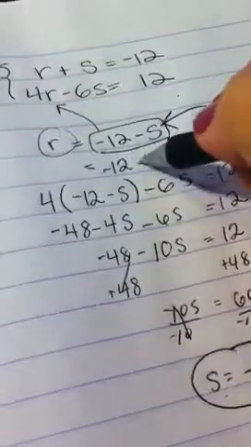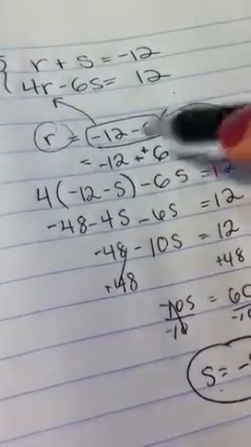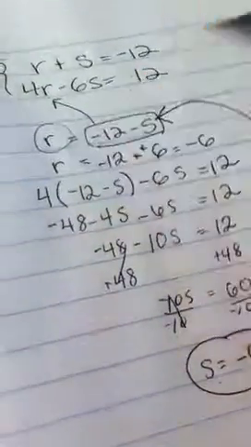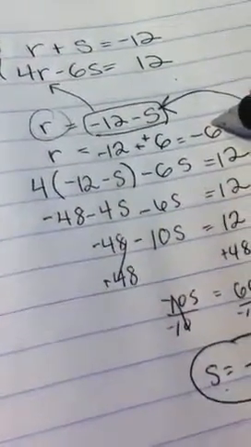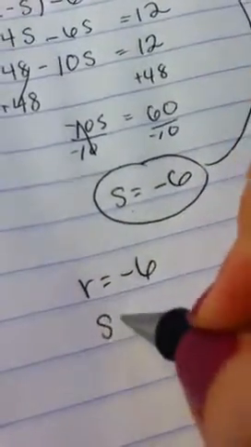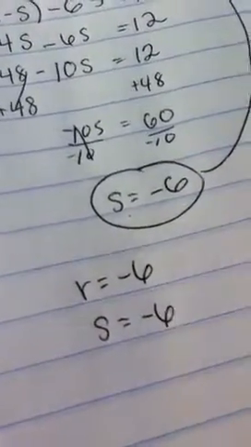So negative 12 minus negative 6 is negative 6. So r also equals negative 6. So then my answer would be r equals negative 6 and s equals negative 6.